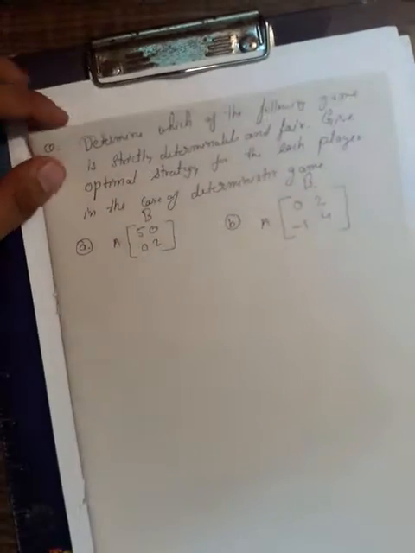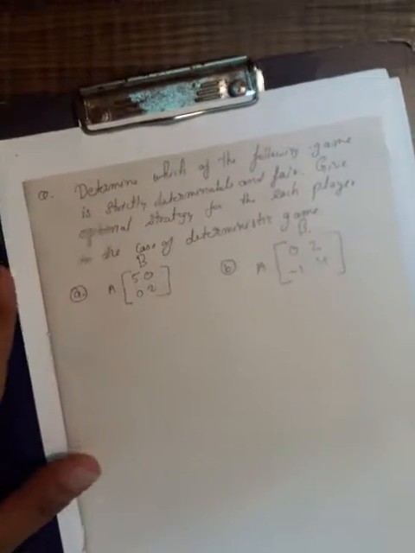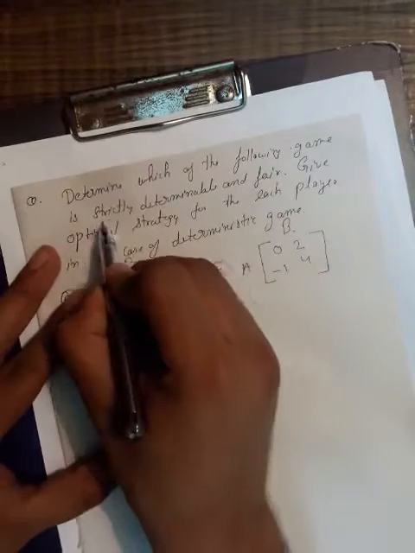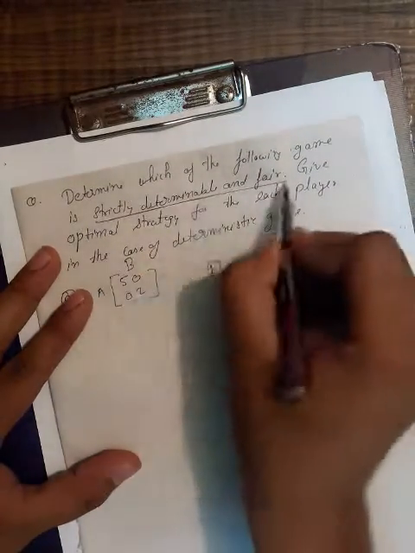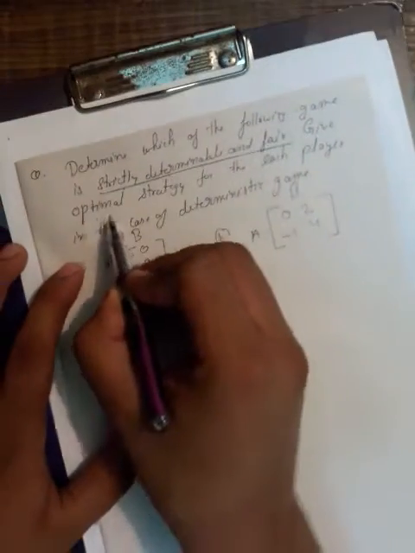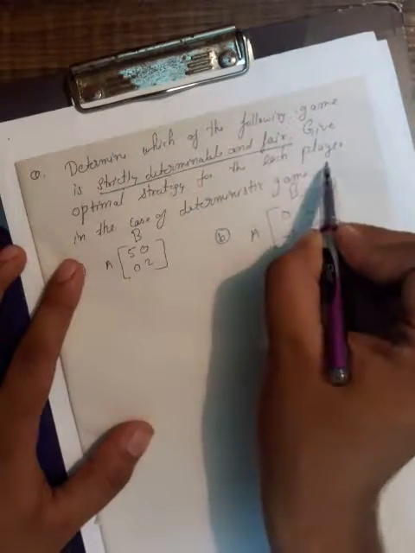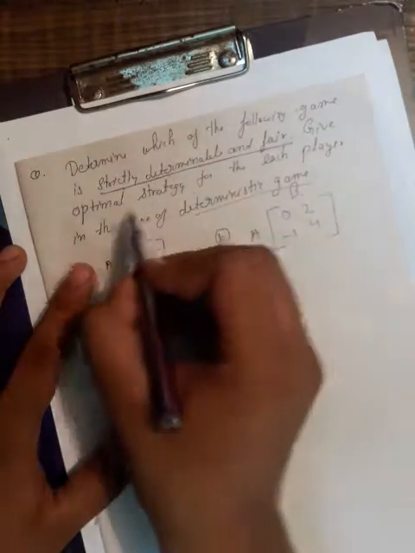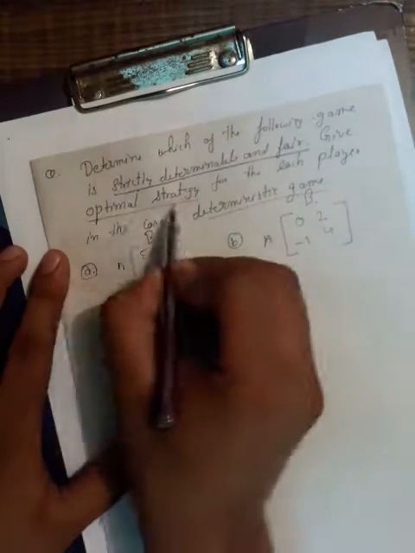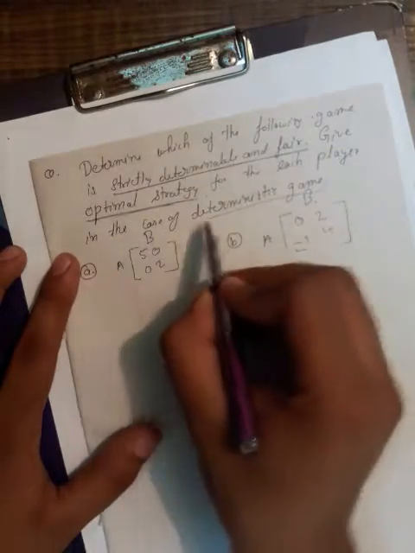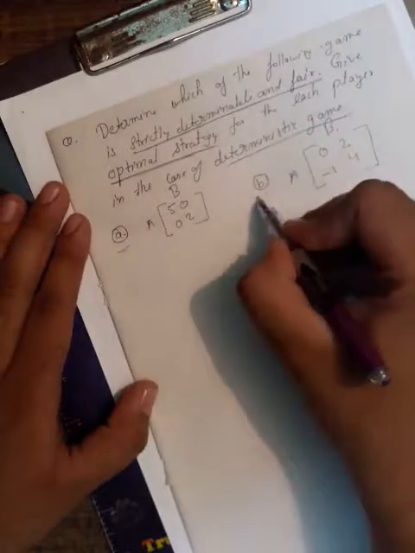Here we are going to solve the second problem on the pure strategy. The problem is: determine which of the following games is strictly deterministic and fair. Here we need to find which is a strictly deterministic and fair game. Give the optimal strategy for each player in the case of a deterministic game. We have to find the optimal strategy, which is known as the saddle point, for each player in the case of a deterministic game. So this is your first problem, this is your second case.